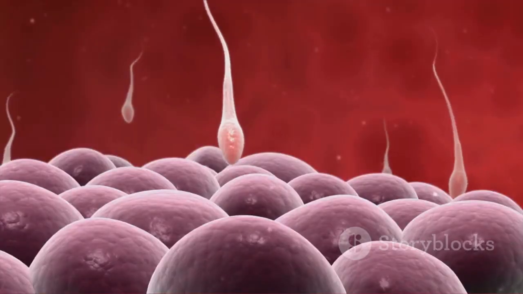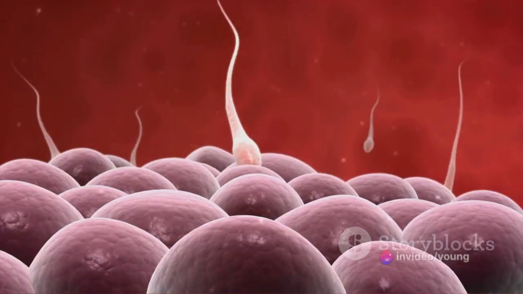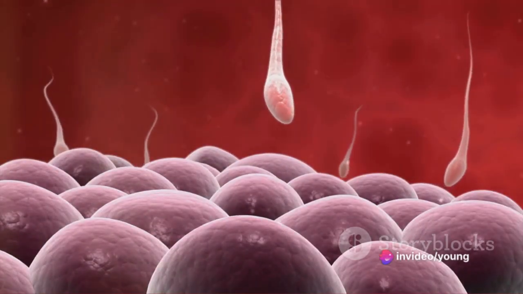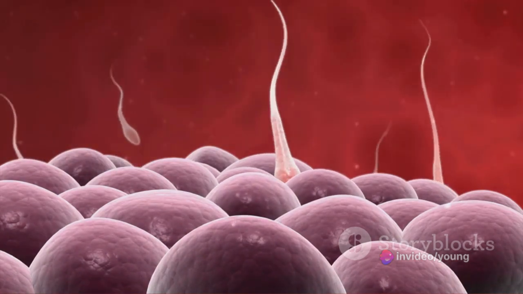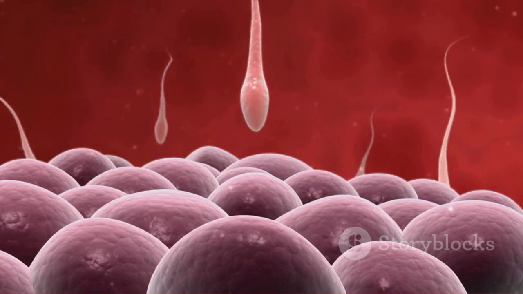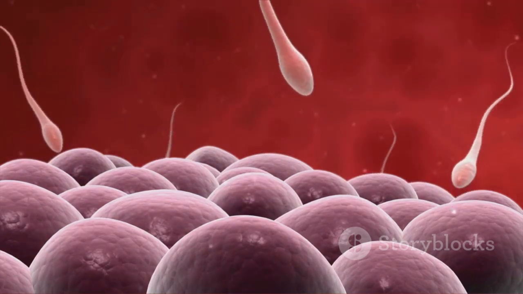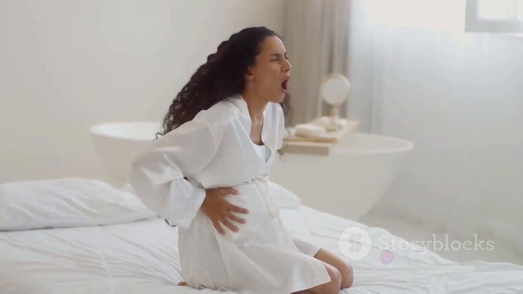Next, let's discuss the cause. Molar pregnancies occur due to abnormalities in the fertilization process, leading to the development of abnormal placental tissue. This can happen when an egg with no genetic material is fertilized by a sperm, or when a normal egg is fertilized by two sperm.